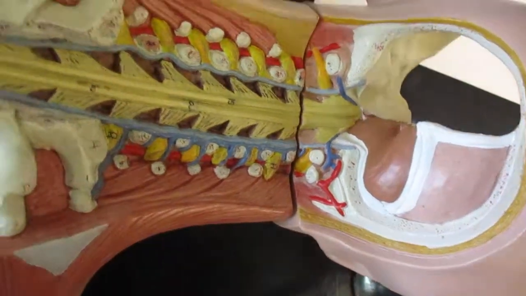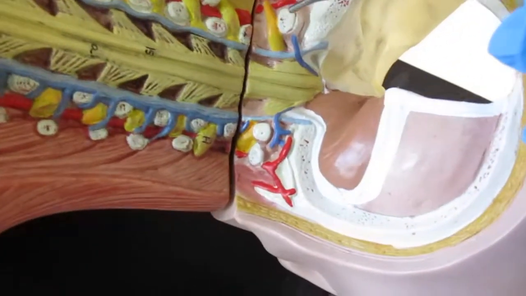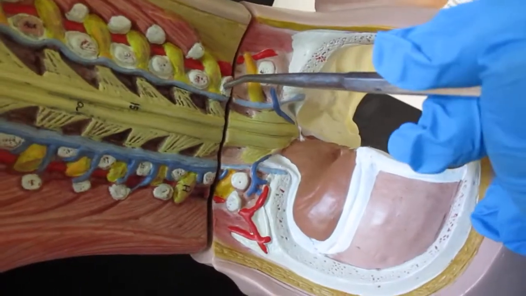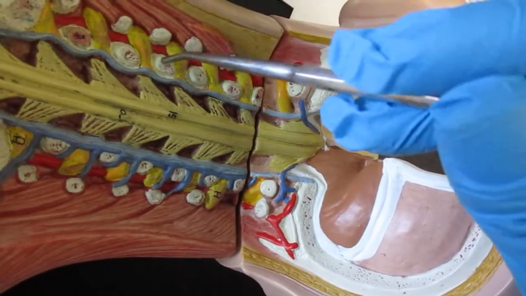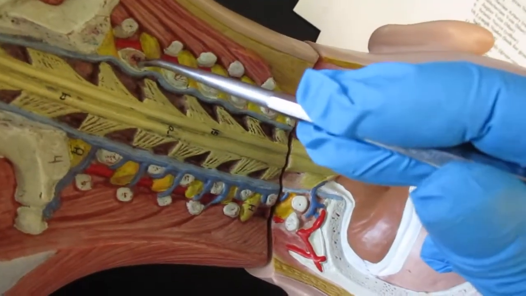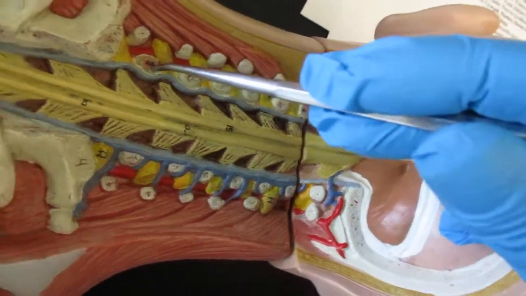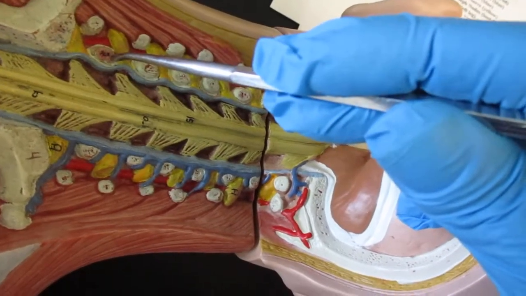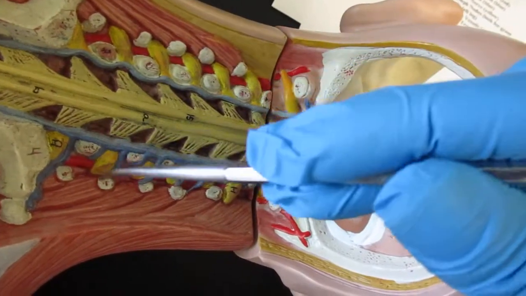We have the seventh cervical vertebrae, so you count all the way down. 1, 2, 3, 4, 5, 6, 7. So there is your seventh cervical vertebrae.